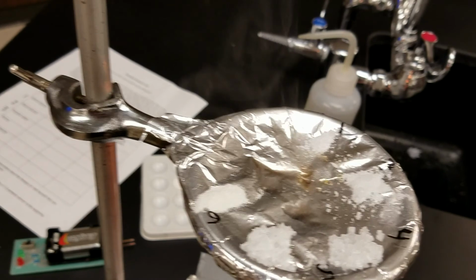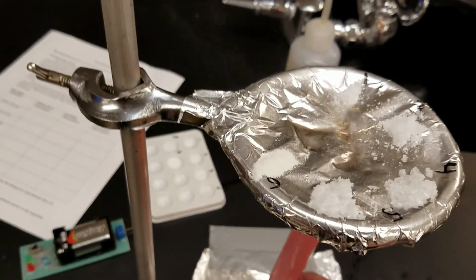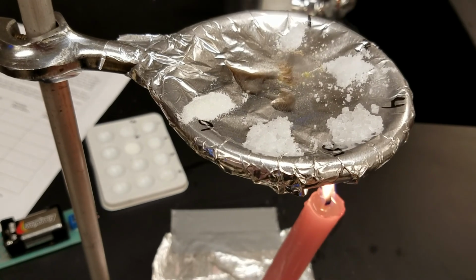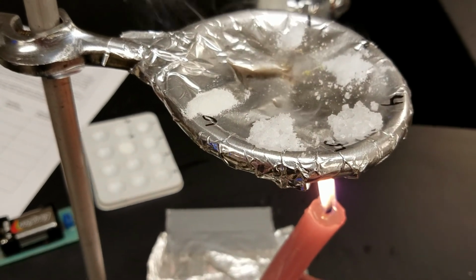We're going to move on to number 3, which is potassium iodide. So I'll move my flame just under potassium iodide.